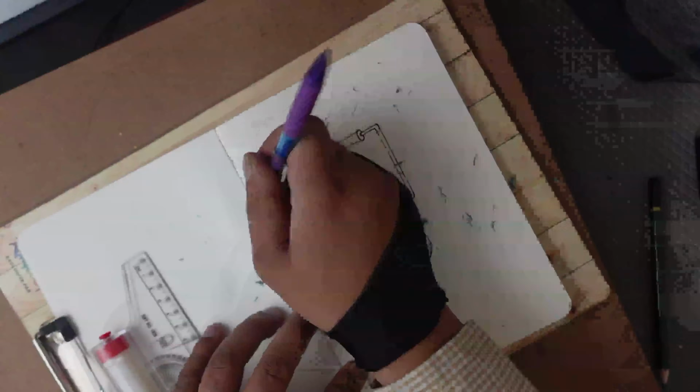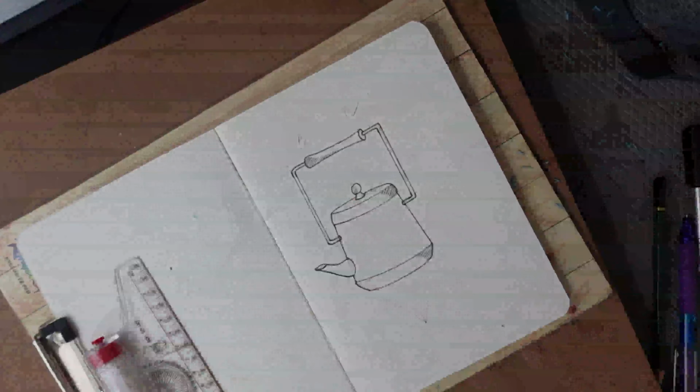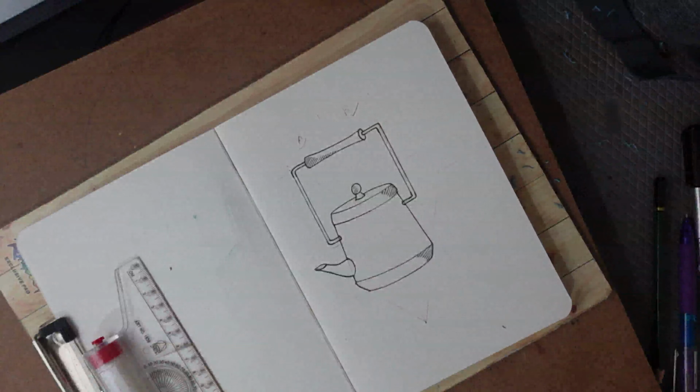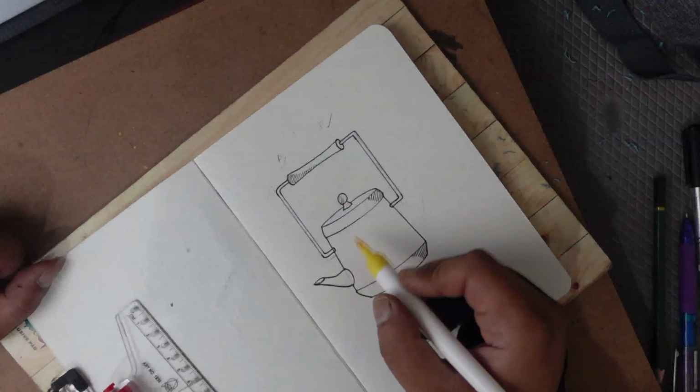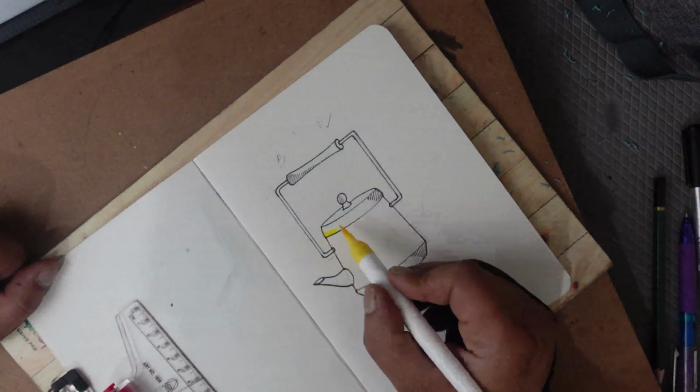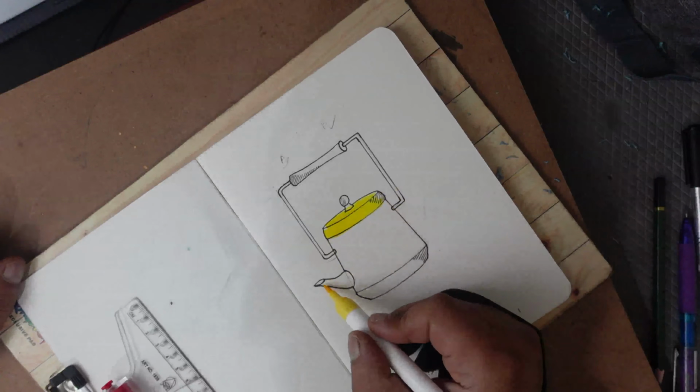We can make many things by using this technique. So I will be using my yellow color for it, bright yellow. One shade.